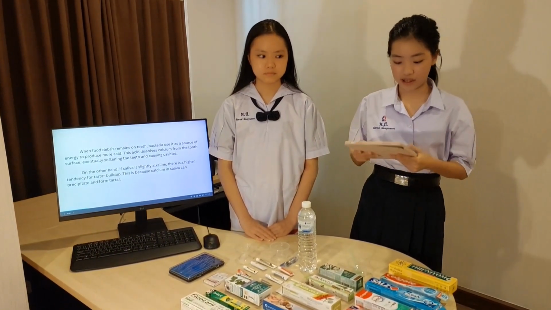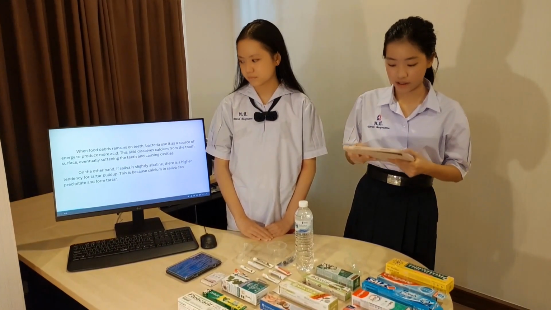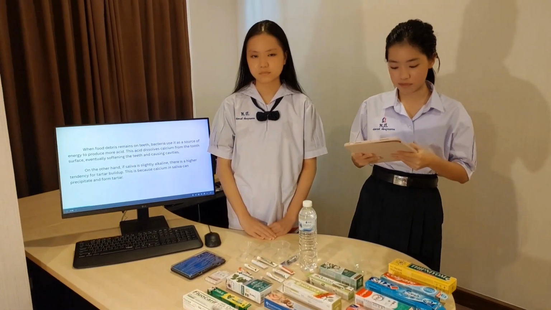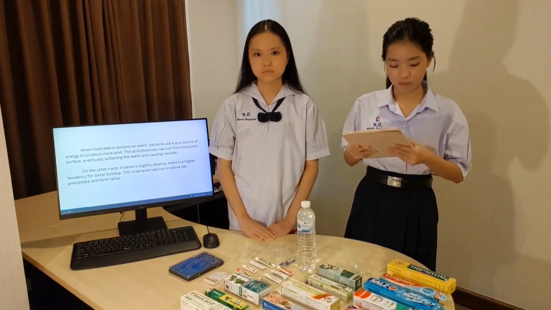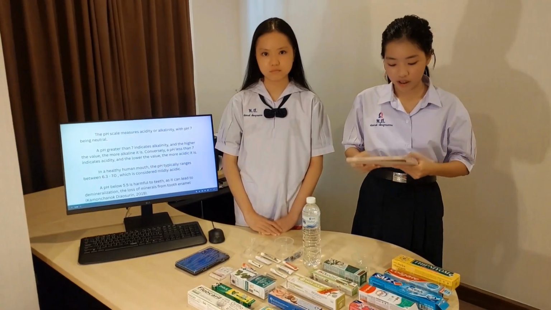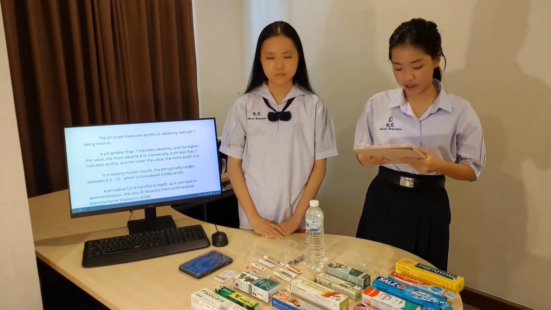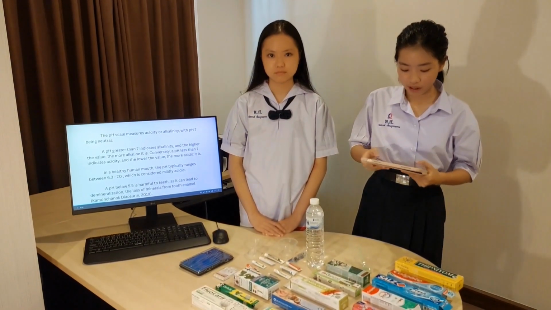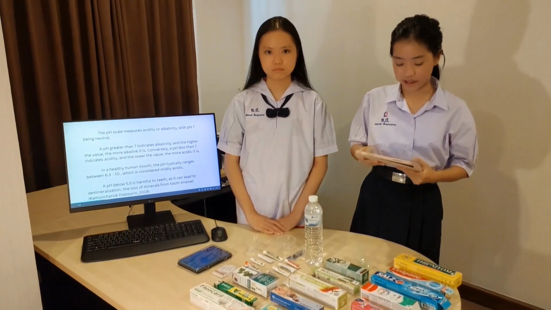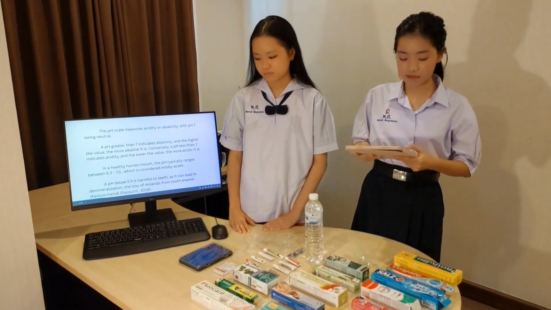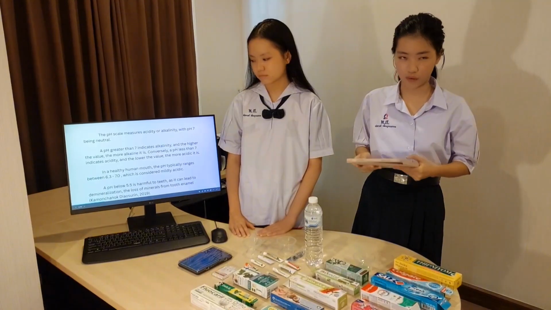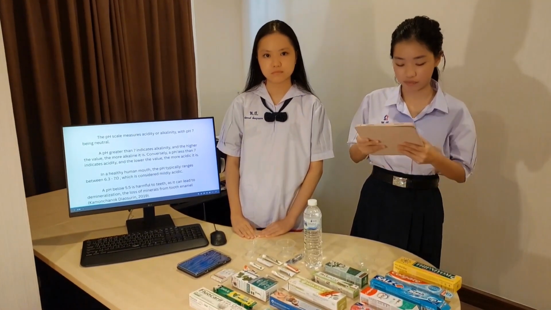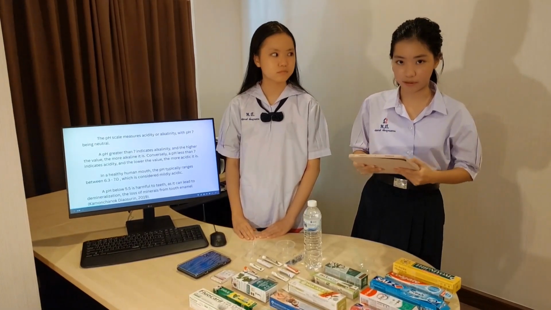On the other hand, if saliva is slightly alkaline, there is a higher tendency of tartar build-up. This is because calcium in saliva can precipitate into tartar. In a healthy human's mouth, the pH typically ranges between 6.3 and 7.0, which is considered mildly acidic. A pH below 5.5 is harmful to teeth, as it can lead to demineralization, or loss of minerals from tooth enamel.